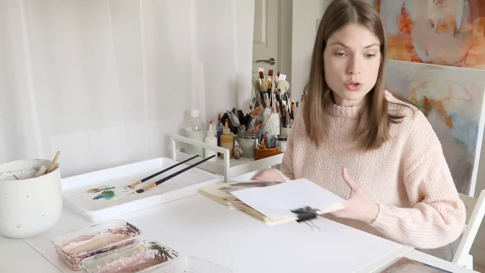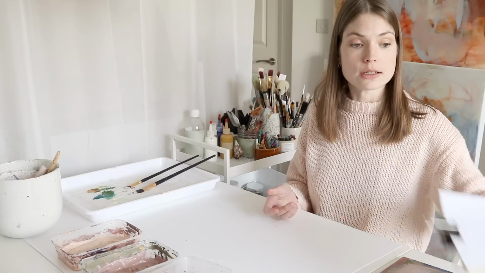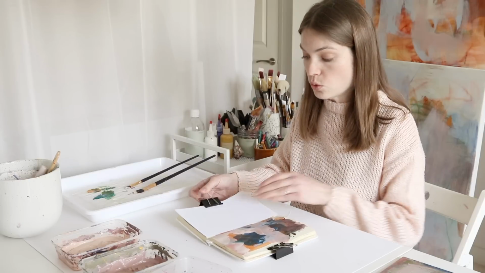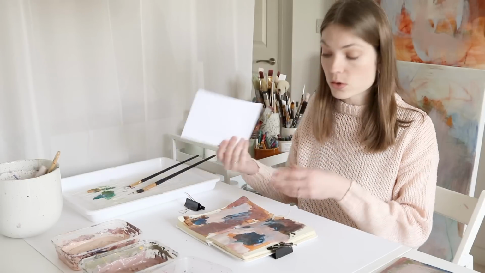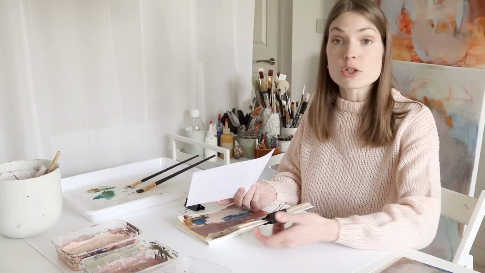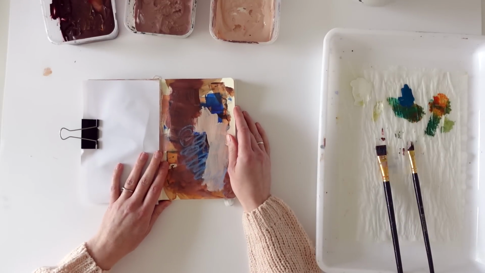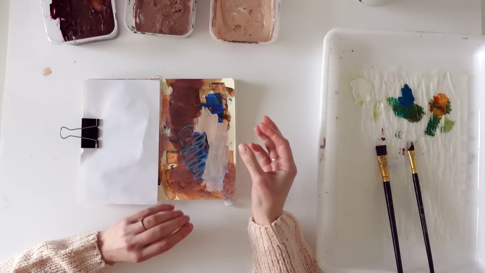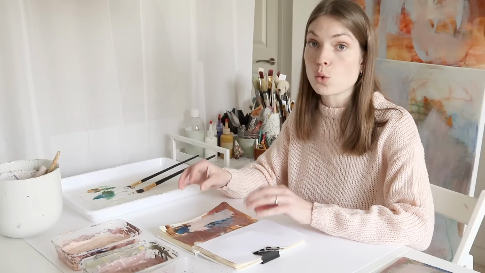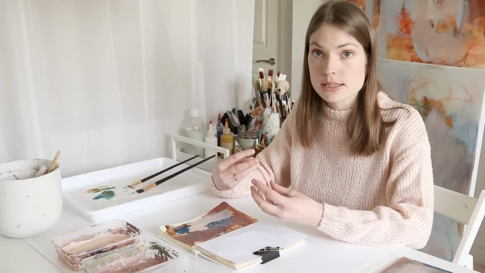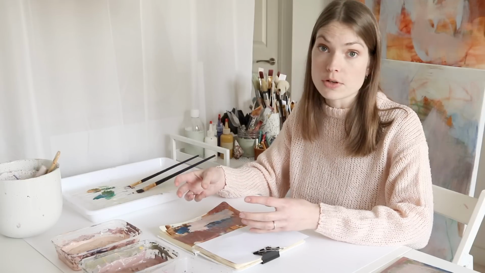So what we want to do when we're painting intuitively and we're trying to solve the composition is to work with what we've already created intuitively. What we want to do first, before we decide on a composition, is assess what's already in our painting. And by that, we look at the lights and darks, the light and dark areas.